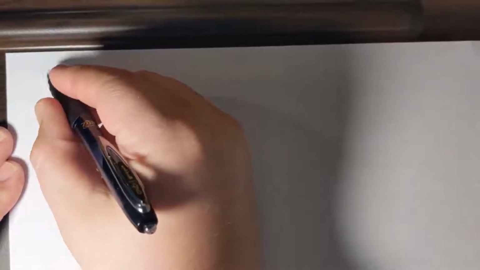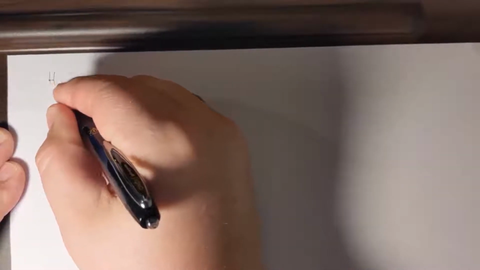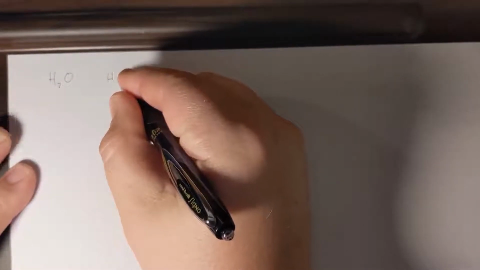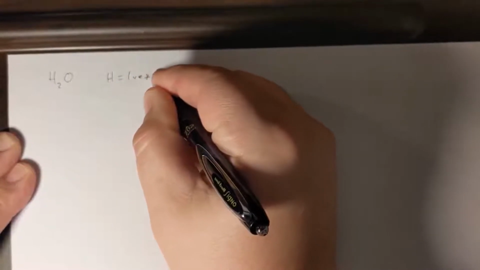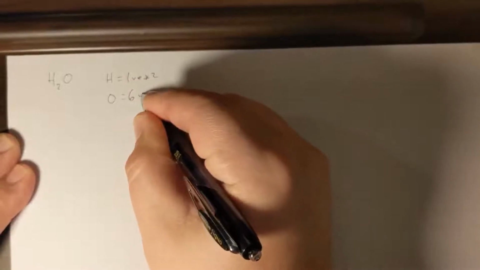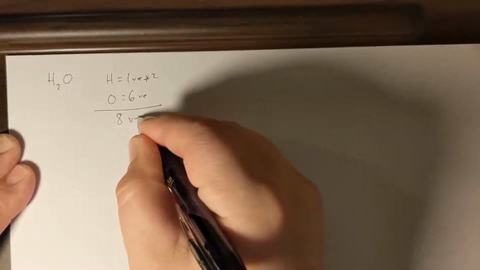In this question, we want to figure out if H2O water is polar or nonpolar. And so since we'll need a Lewis structure, we'll start by writing out our formula, H2O. And with hydrogen, we'll be reminded that there's one valence electron times our two hydrogens that we have. And in oxygen, there are 6 valence electrons. So this will give us a total of 8 valence electrons that we need to distribute.